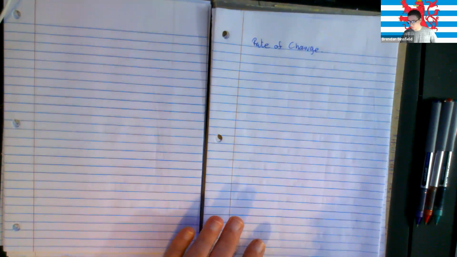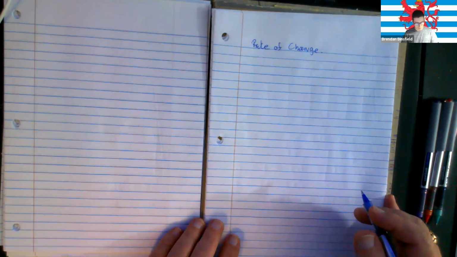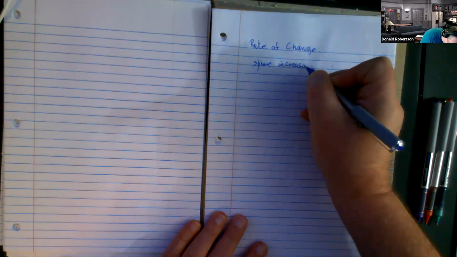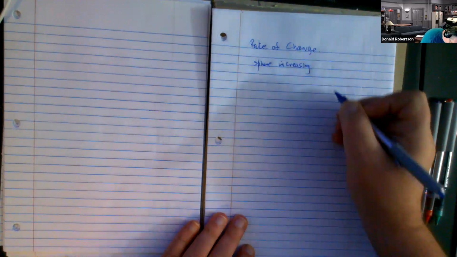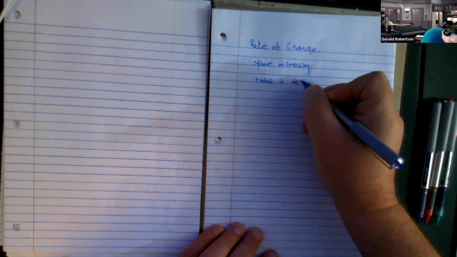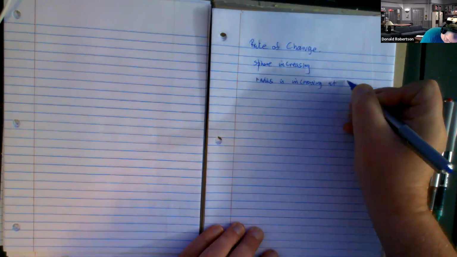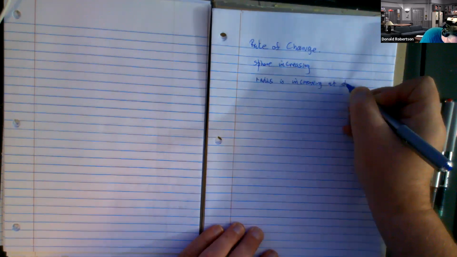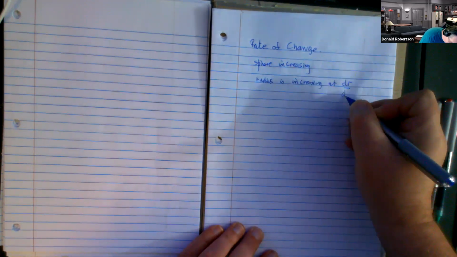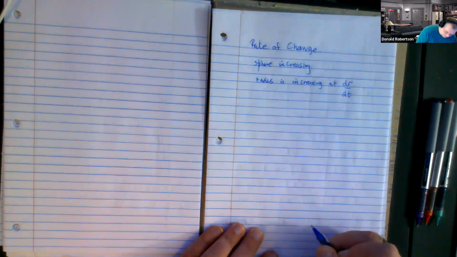So in these types of stories, you basically have a sphere that could be increasing or decreasing. I'm going to have it increasing. And you're told that the radius is increasing, let's say whatever the units are. So when they tell you the radius is increasing, they're actually telling you the value of the derivative dr by dt.